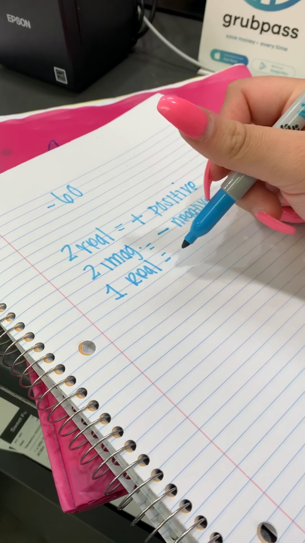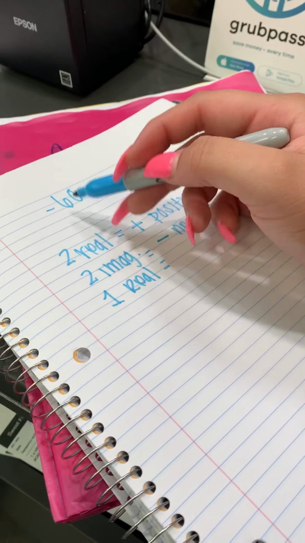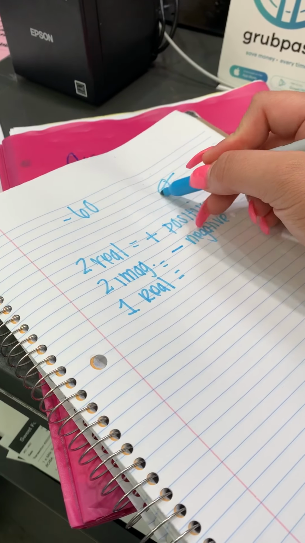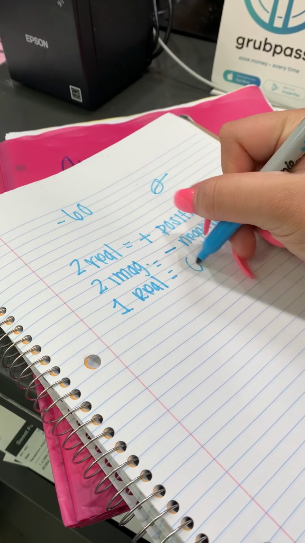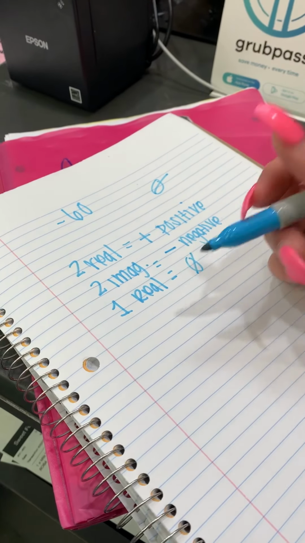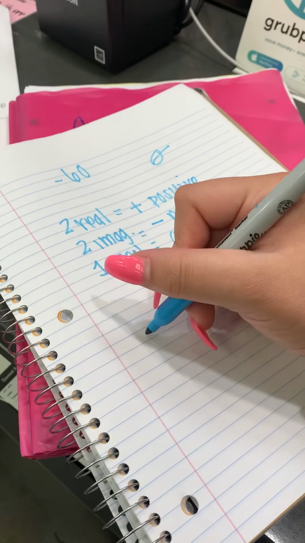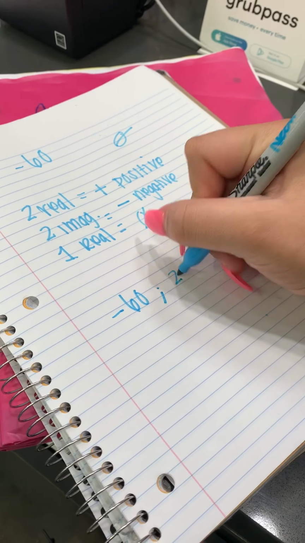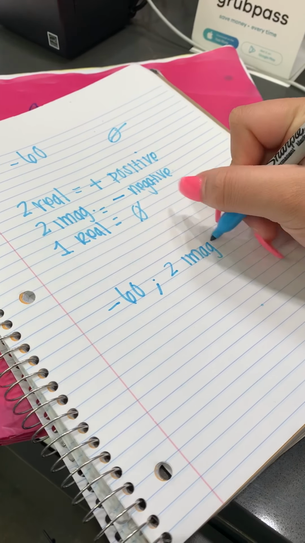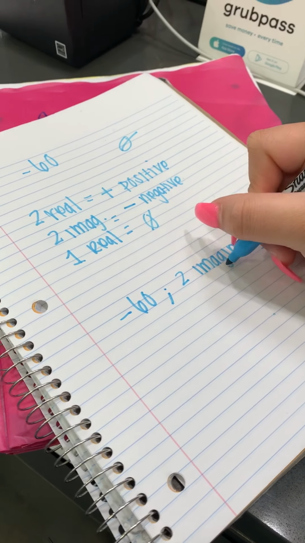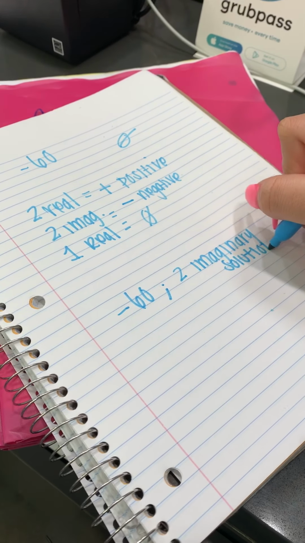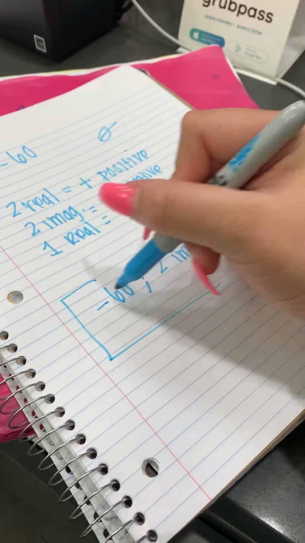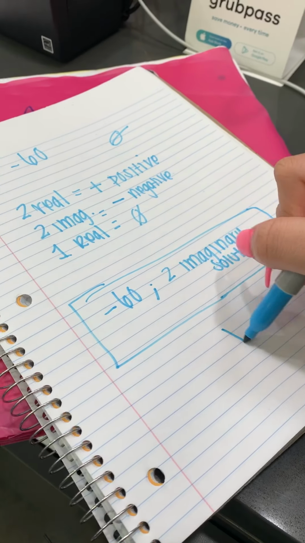And in the case that it's just a straight 0, that I ended up getting just a 0 flat, that would make me have 1 real solution. So in the end, our answer is negative 60 with 2 imaginary solutions. And that will give you the point.